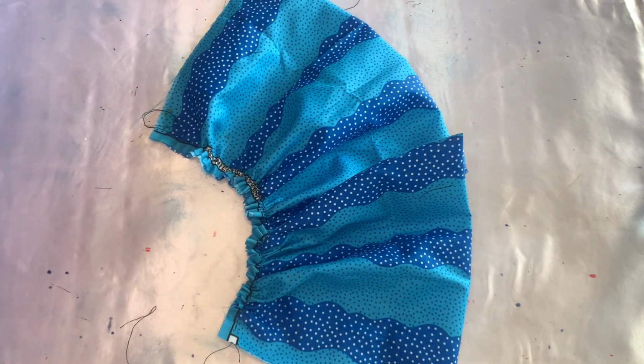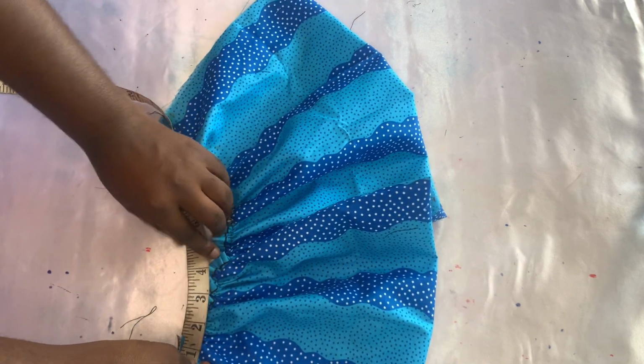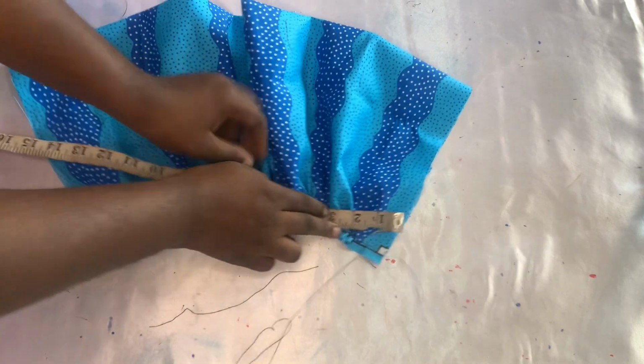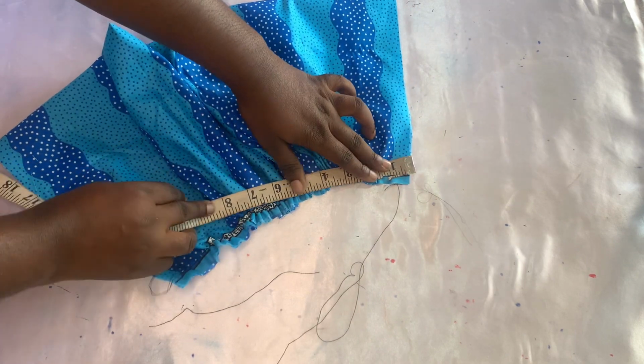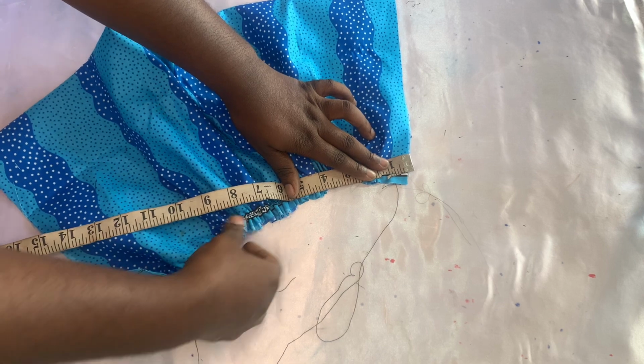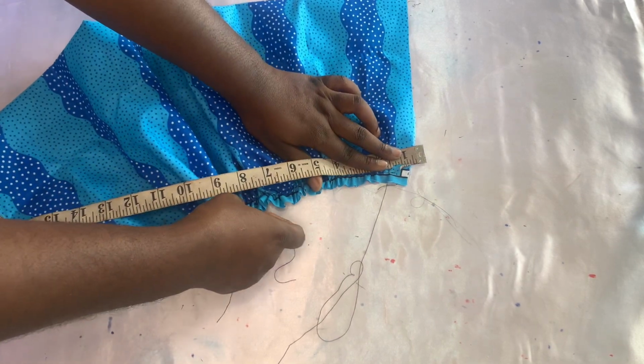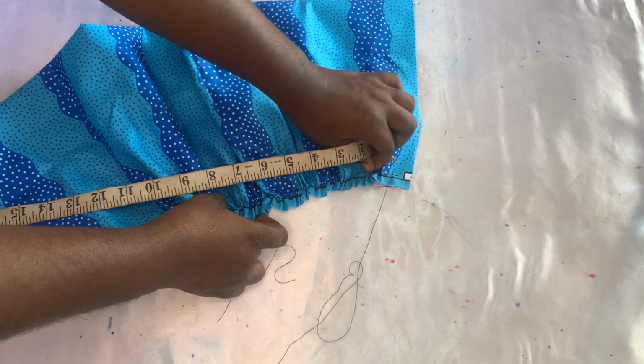After doing the gathers, I took the measurement, and what I have here is 12. So I'm going to gather it to increase it, because the armhole is 14.